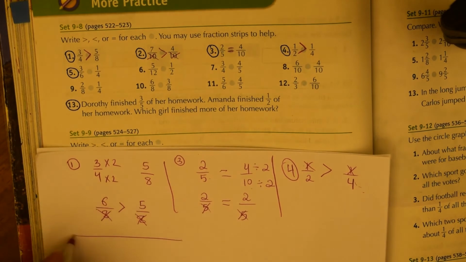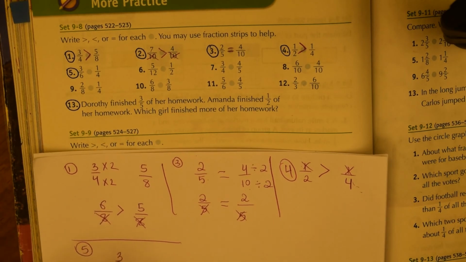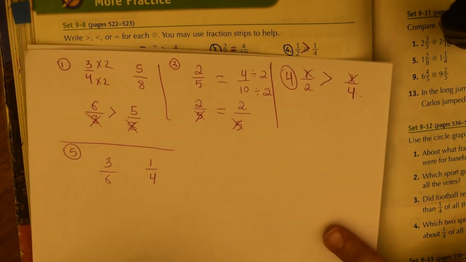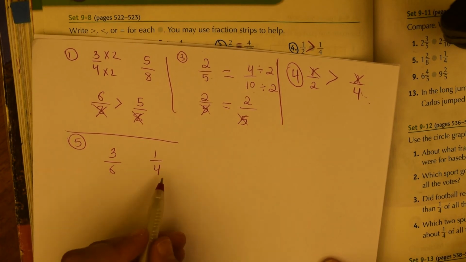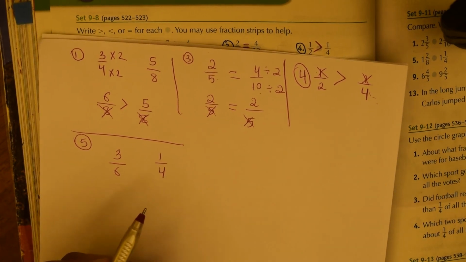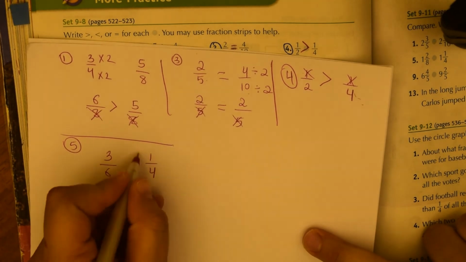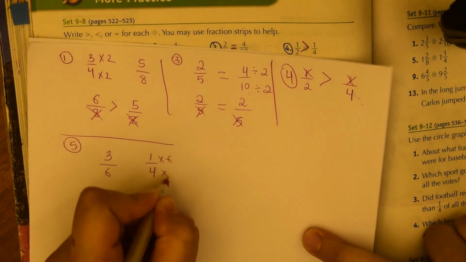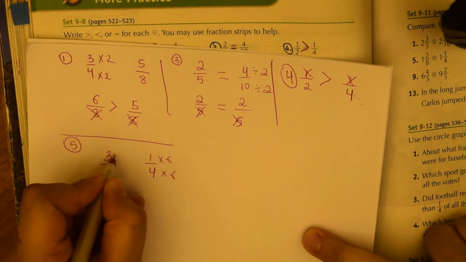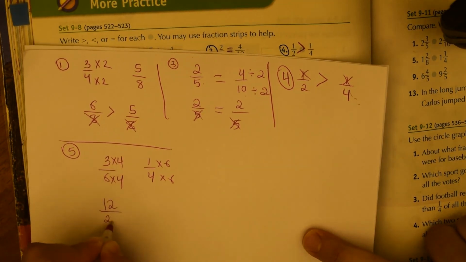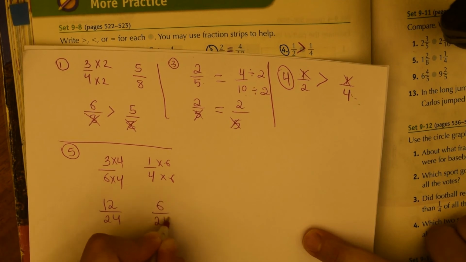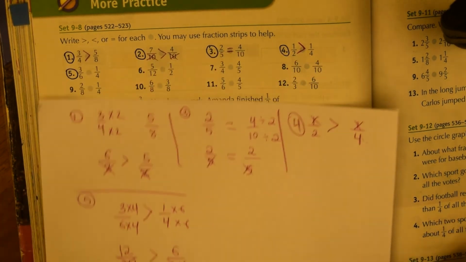And now for number 5, I have different denominators. So how can I make the 4 6? There is no number times 4 that will give me 6. How can I make the 6 4? There is no number divided by 6 that will give me 4. So in this case, I will multiply this fraction up and down by 6 and this fraction up and down by 4. It will give me 12 over 24, 6 over 24. Common denominators, 12 is greater than 6, then this fraction is greater.